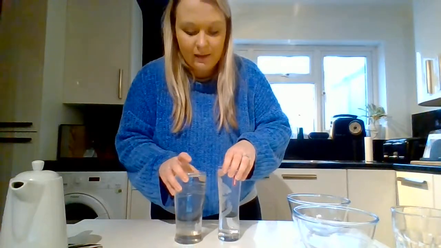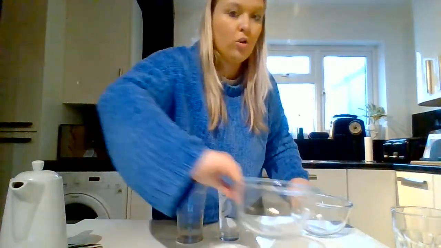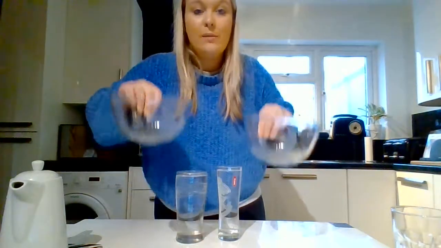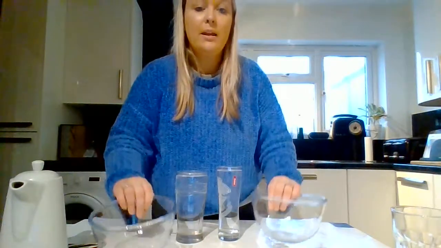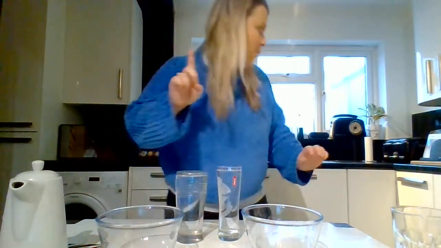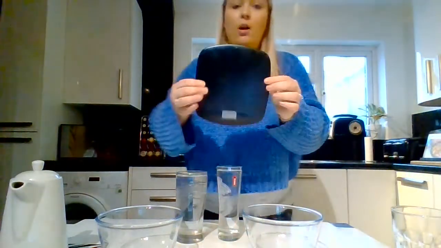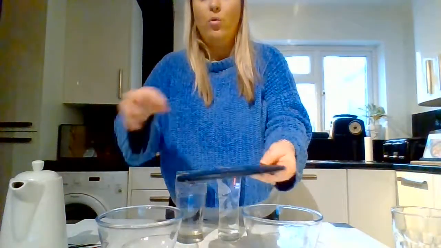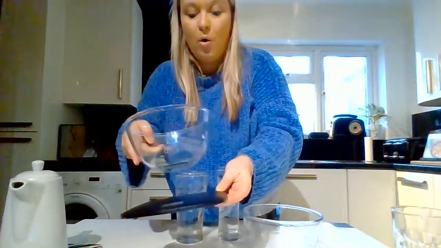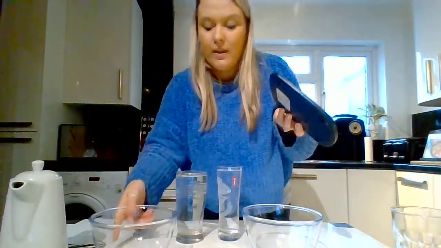So let's have a test. For this, as I said, I've got two bowls that are the same because I'm going to compare them. Now, if you had something like a weighing scale, which I've got here, I could use my weighing scale. We did some weighing last week. So you could do that. If you've only got one bowl, you could put the bowl on there and then weigh how much water's in there.